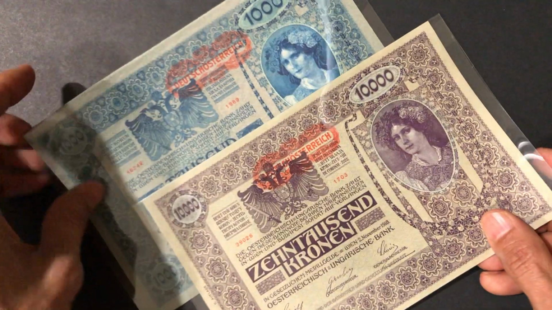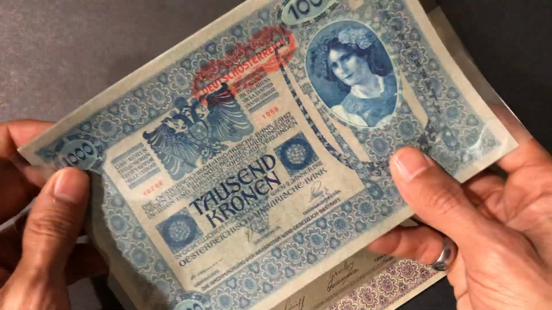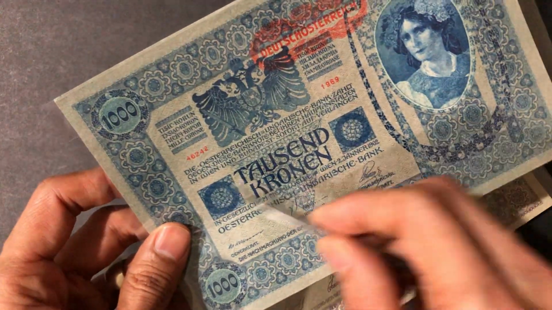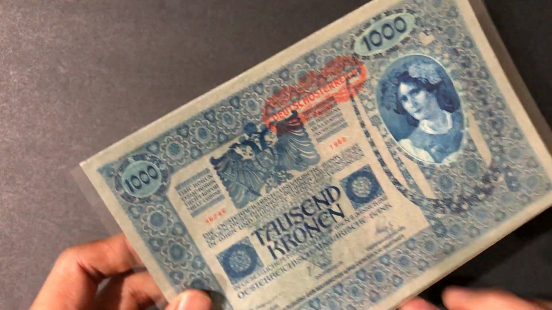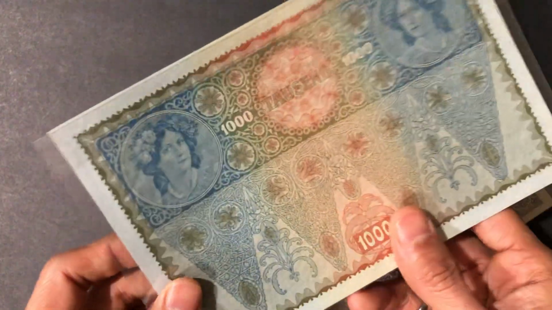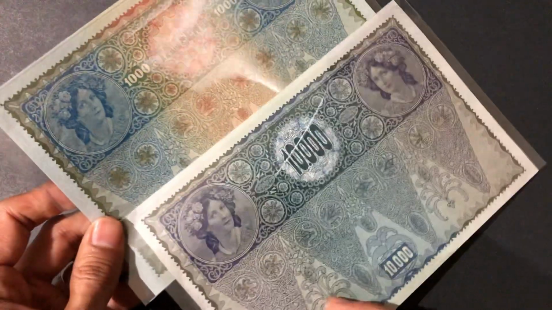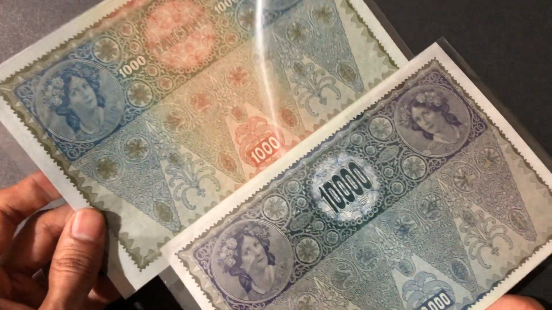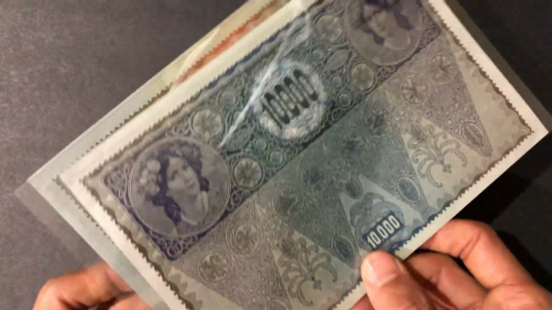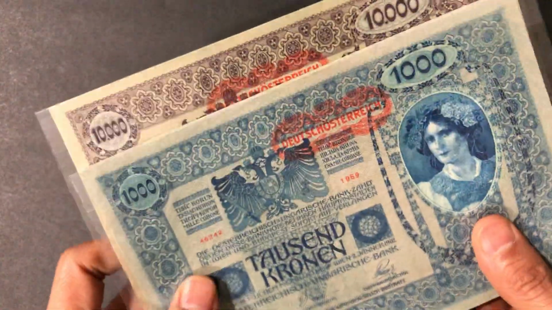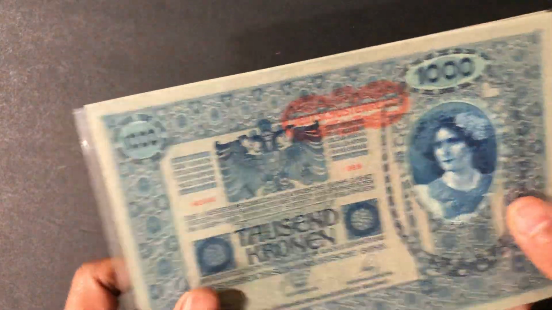And Hungary did something similar. Their seal was a circular seal. I don't have an example of that, but basically same idea. I absolutely love the design on the back of these notes. Very, very stunning. So these are stamped for reasons of political change.